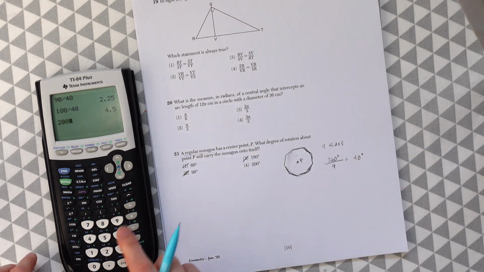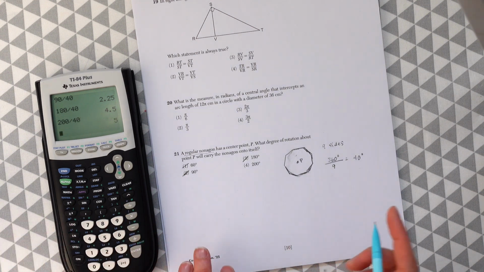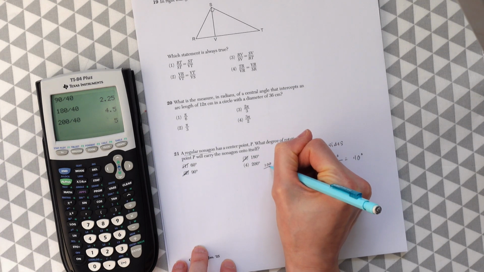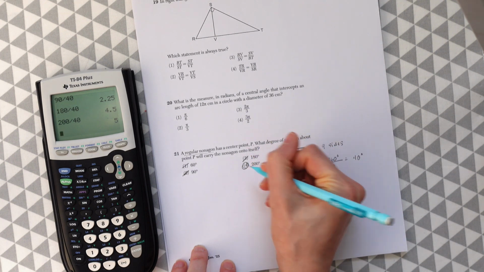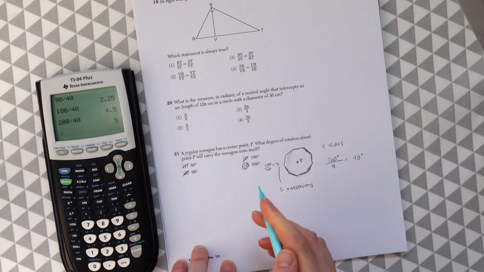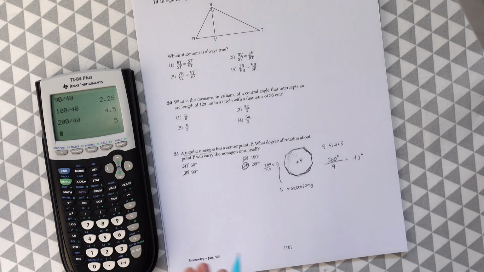And now it has to be choice number 4, but let's see. 200 divided by 40, so this is going to be 5. So 200 over 40 equals 5. And what this 5 represents, this is our answer. This 5 represents 5 rotations. 200 degrees would give us 5 rotations of our nonagon, which it would rotate onto itself. So that's why choice number 4 is our answer.